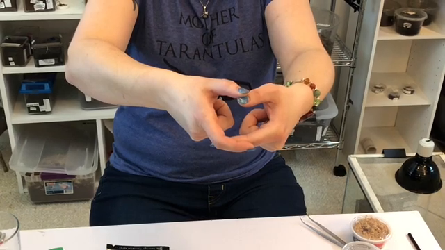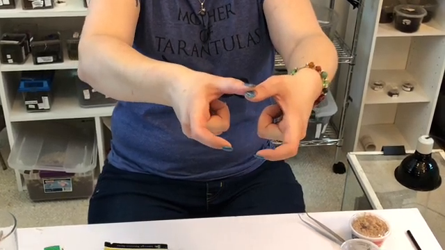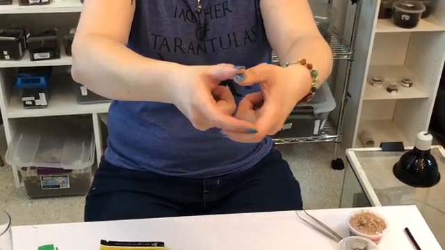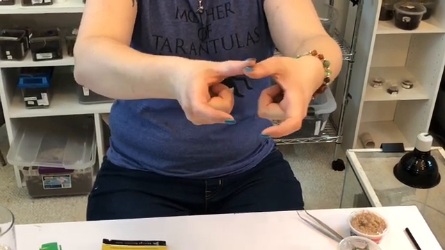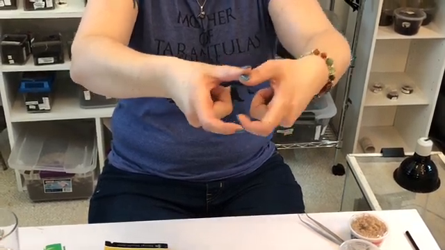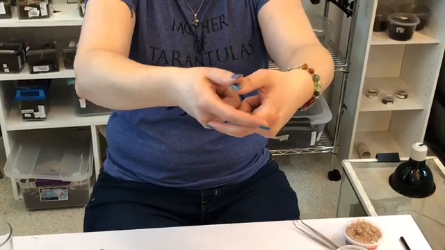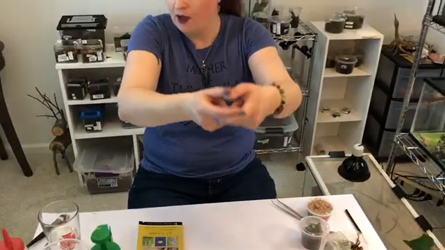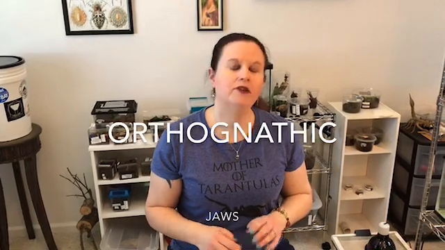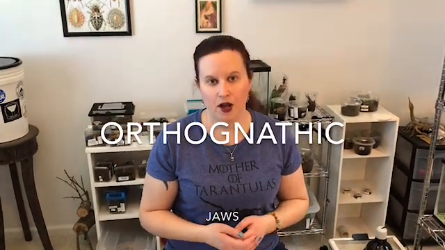And when they go to eat, the fangs will open up and kind of slash through their prey, sometimes multiple times. So you can see how this would be a very, very effective way of macerating your prey. Now with the megalomorph spiders, again your tarantulas, your trapdoor spiders, we have what's called orthognathic jaws.